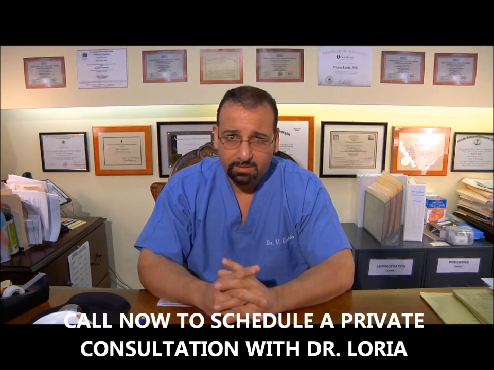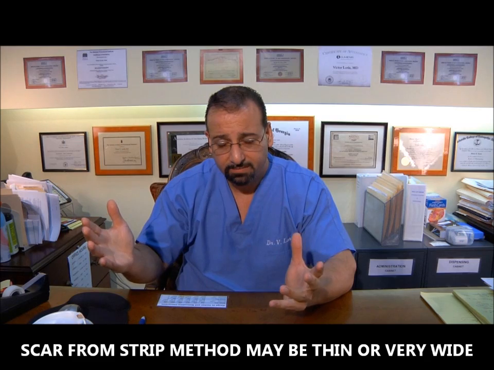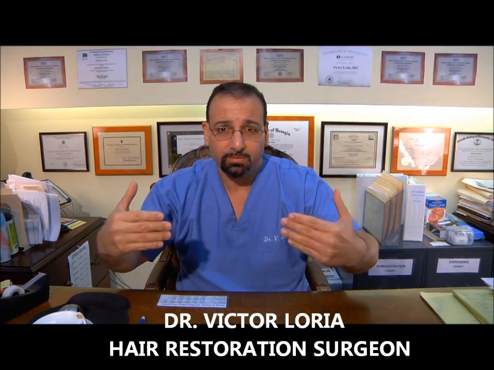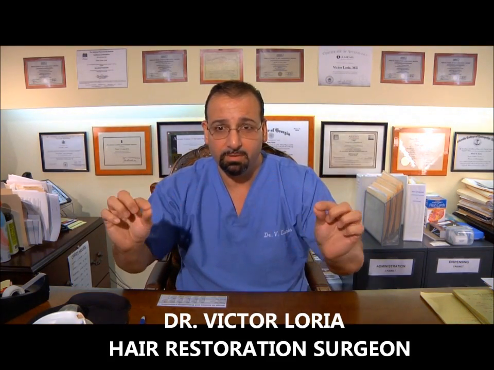So, as, again, an overview, understand that the strip method is acceptable if you're willing to accept a linear scar in the back, and no one could judge whether that's going to be a thin scar or a thick scar. Everyone heals differently. And if you have to have multiple procedures, you might have multiple scars. A lot of doctors don't take out that scar every time they go in again, so to speak. For example, if you did a strip, you have a scar there. Then if you went in again to do another procedure, technically you should cut the hair out and the scar at the same time to leave you with one scar all the time. But a lot of doctors don't do that.